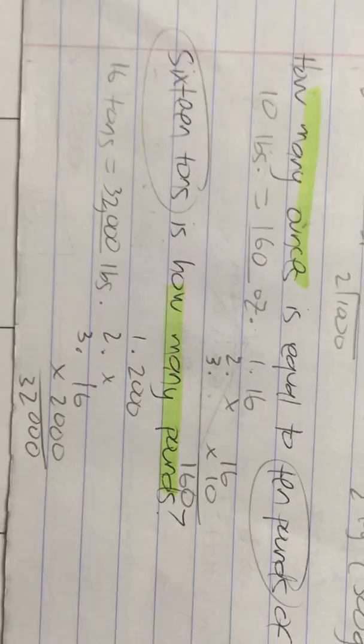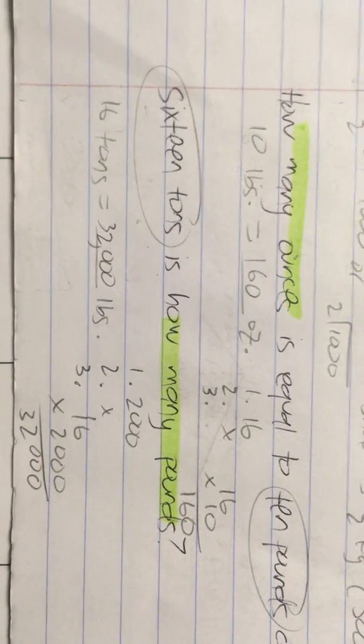32,000 pounds. All right, hope that's helpful for you.